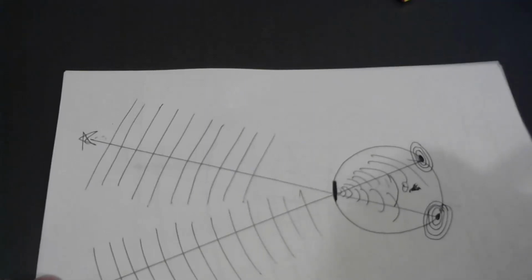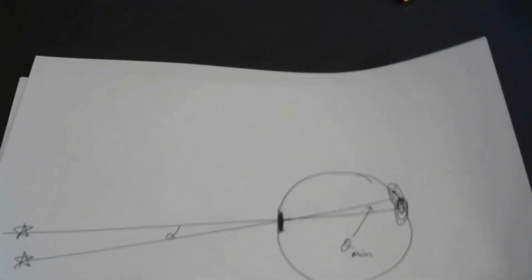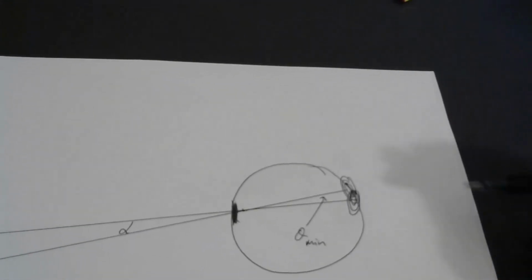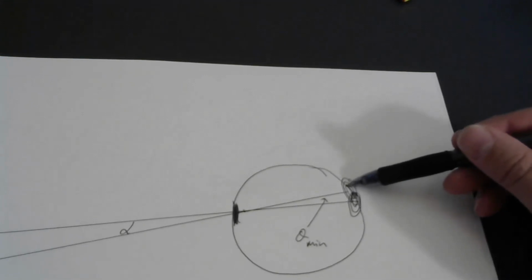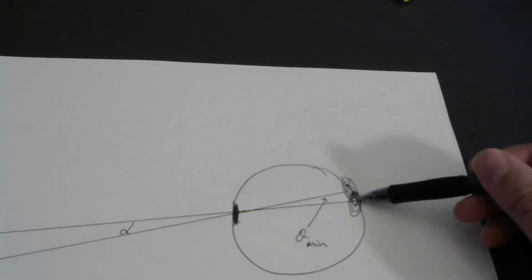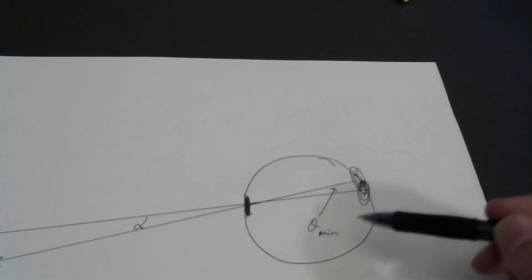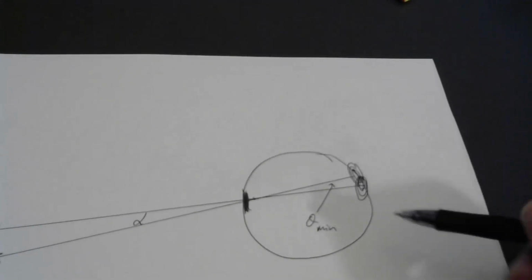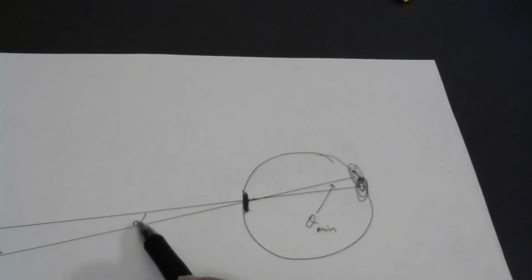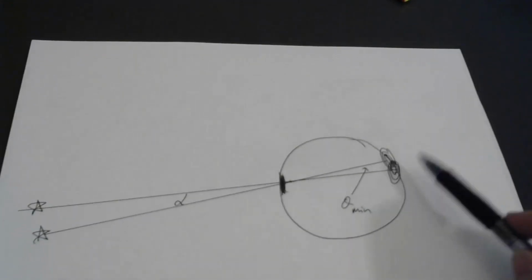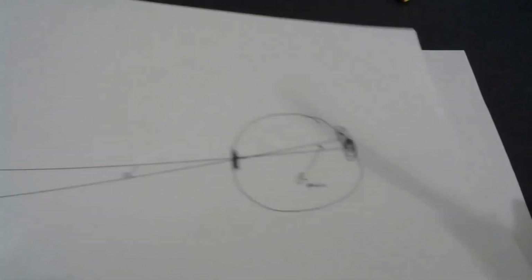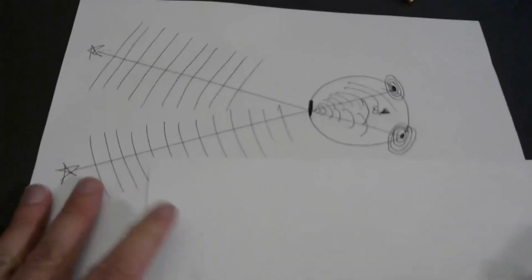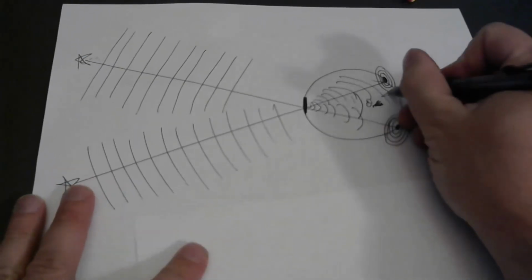angle here theta. But the Rayleigh criterion refers to a situation more like this. So it's not a great drawing, but you can imagine that the Airy disk here almost overlaps with the Airy disk from the other source. And now I can call that angle theta min. That's the minimum angle alpha at which you're able to resolve these two. So let's now finish the problem here. Let's see, I could use the geometry of this diagram here. Okay. So first of all, let's calculate theta min.